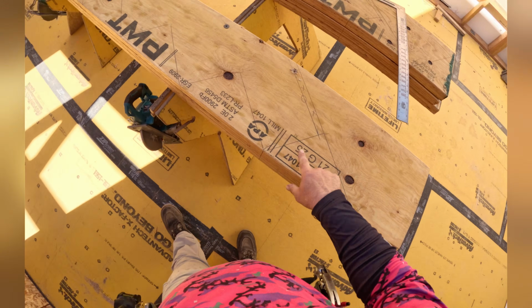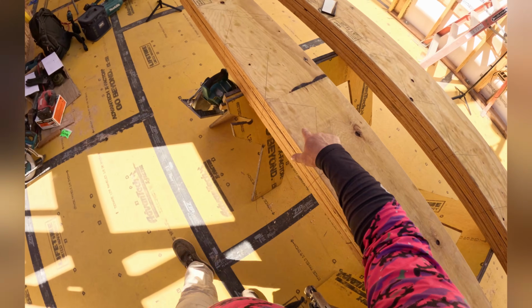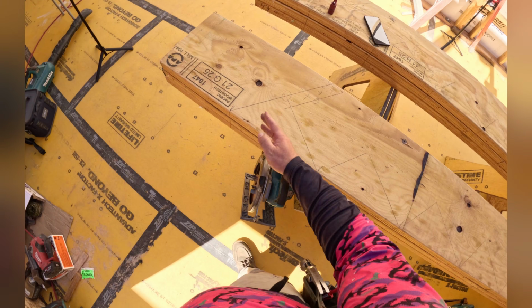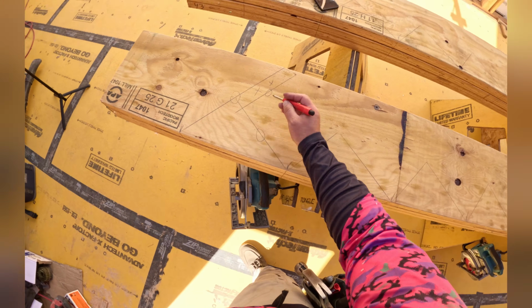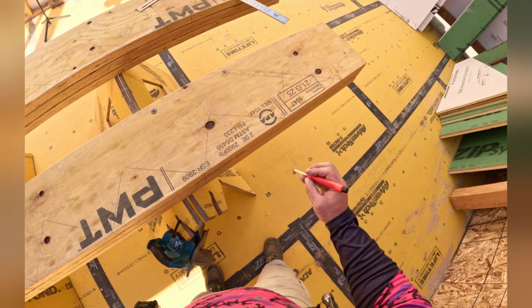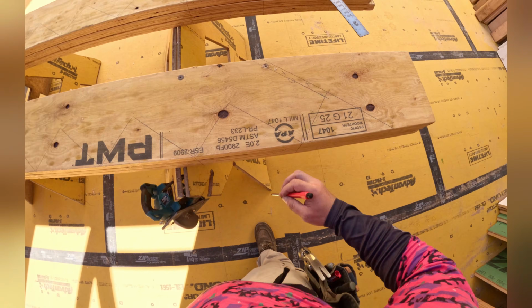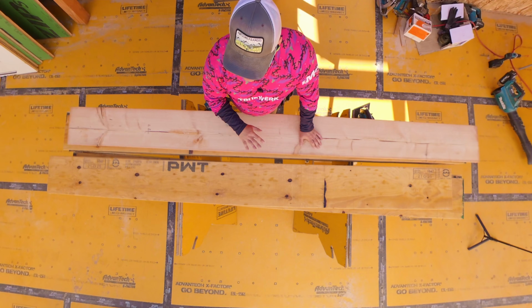Double check yourself twice. 1, 2, 3, 4, 5, 6. Number 7 is my tread, so I'm going to cut this line and that line. I'm going to cut this line and that line. And we're going to start at the very beginning.